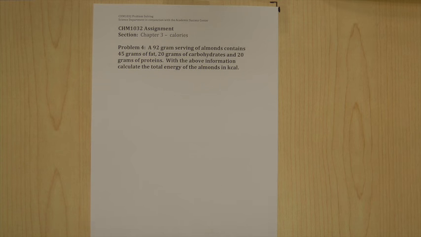All right, now, calories. Let's read this question carefully. A 92-gram serving of almonds contains 45 grams of fat, 20 grams of carbohydrates, and 20 grams of proteins. With the above information, calculate the total energy of the almonds in kcal.